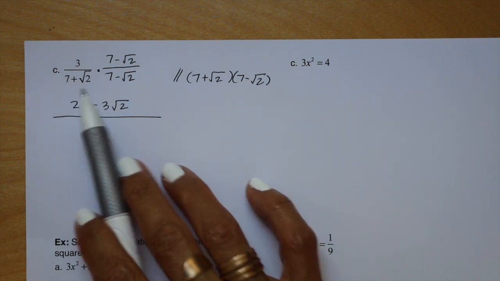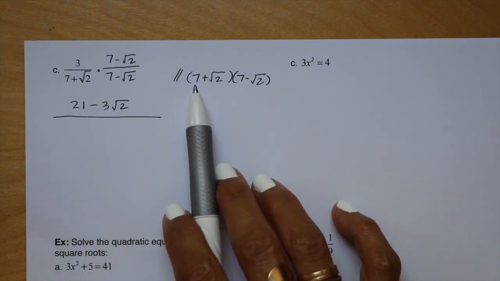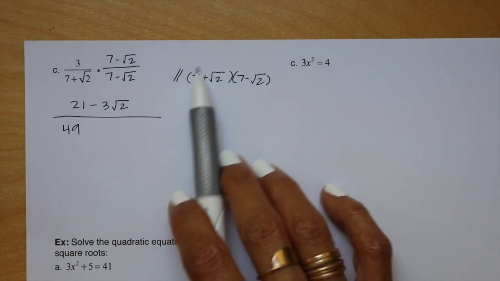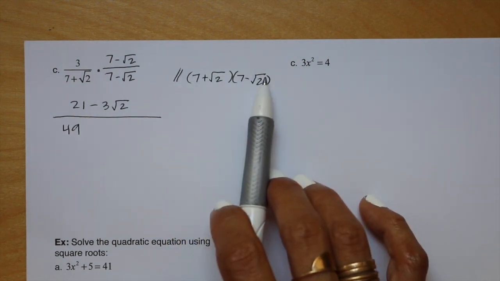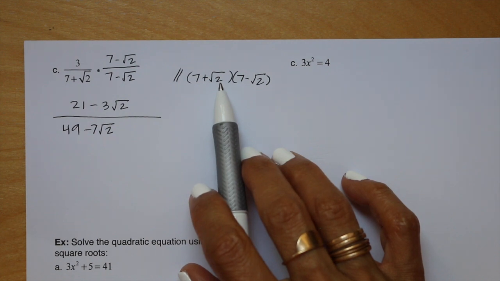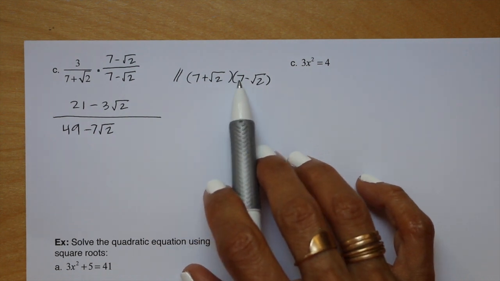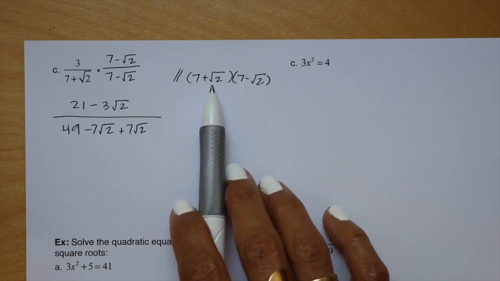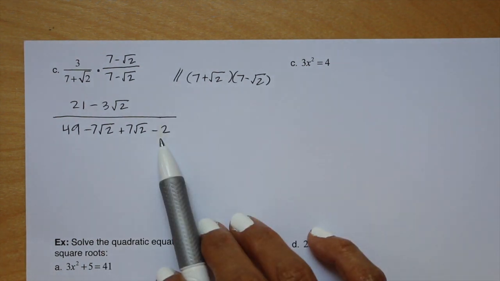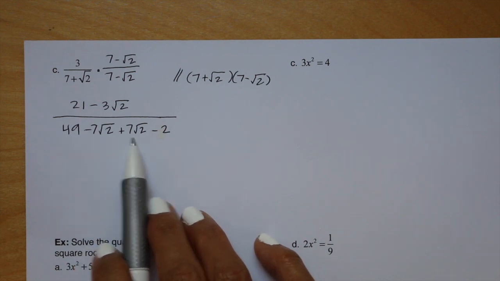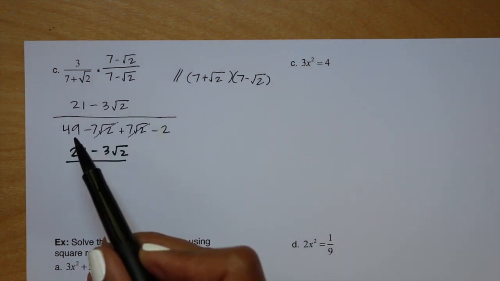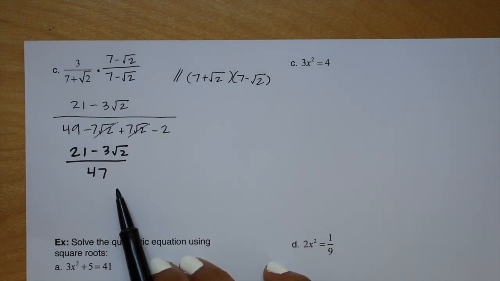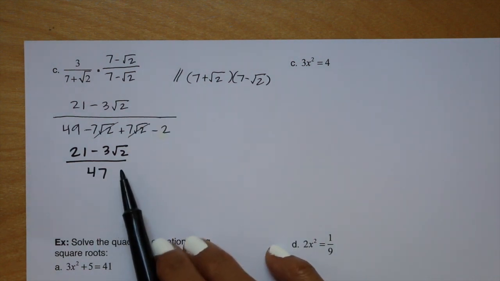In the denominator, to multiply these, we're going to FOIL again. So 7 times 7 is 49. The outer term is going to be 7 times negative root 2, so you get negative 7 root 2. The inner term is going to be the square root of 2 times 7. So I have positive 7 root 2. For the last term, we're multiplying positive root 2 times negative root 2. So that just makes negative 2. Your outer and inner terms cancel out. And finally, 49 minus 2 makes 47. So I'm going to leave the answer just like this, 21 minus 3 root 2 all over 47.